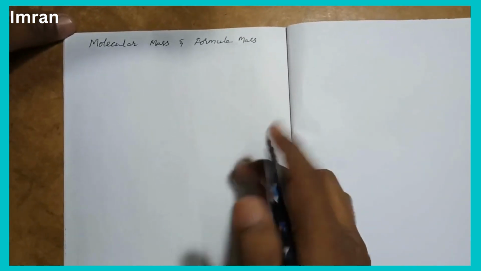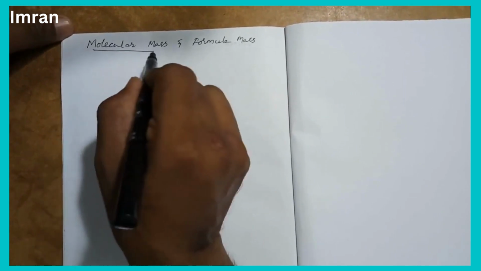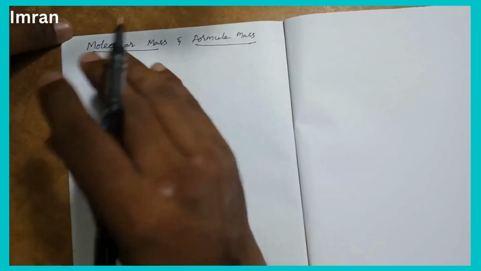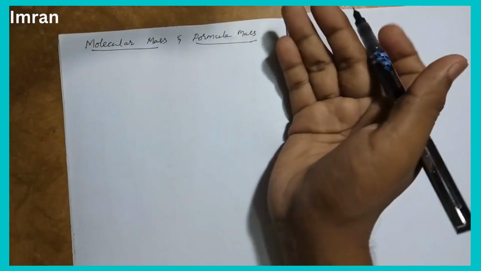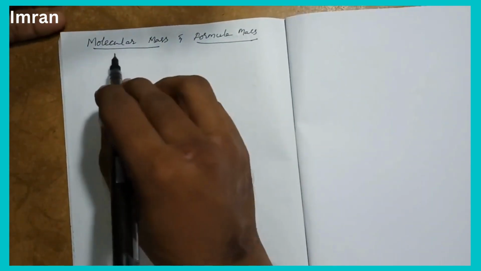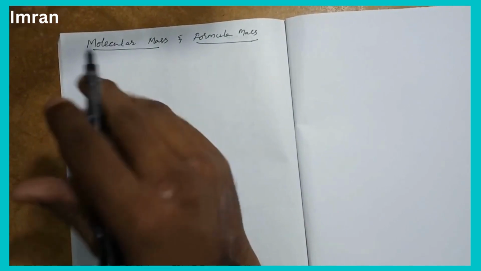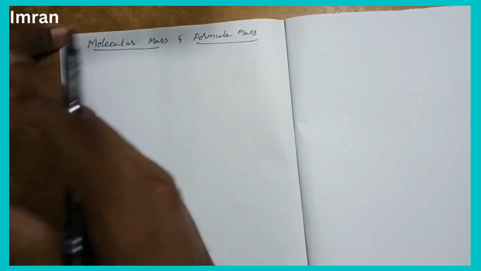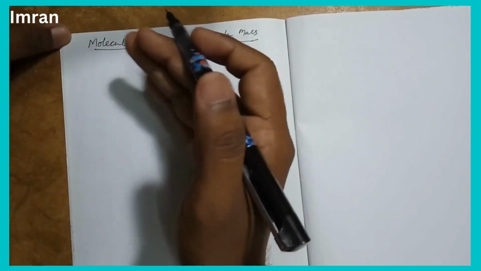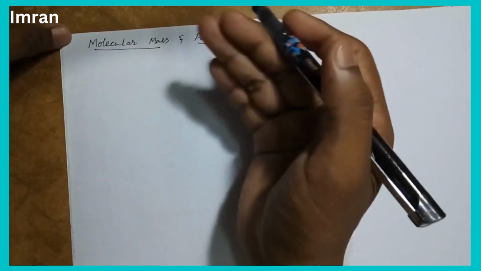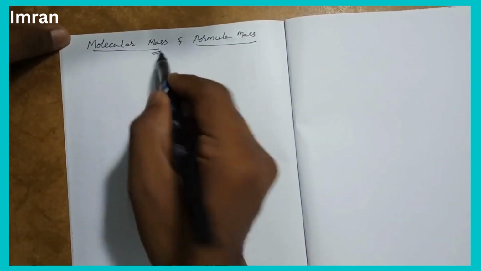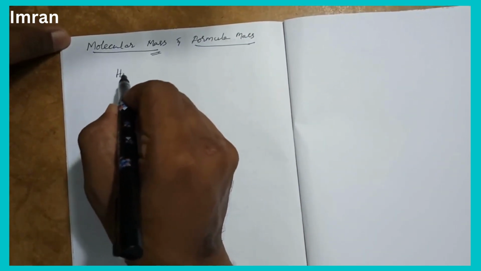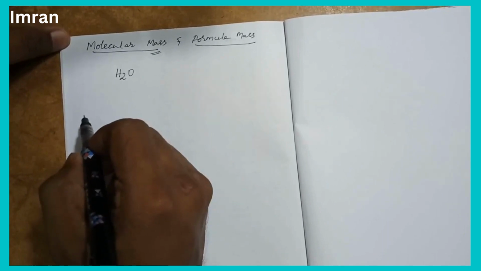Okay, now let us learn the difference between the molecular mass and formula mass. Actually, remember, there is no difference in calculation of the molecular mass and formula mass. Both are the same, but they're used based upon the type of substance on which the calculation is being carried out.